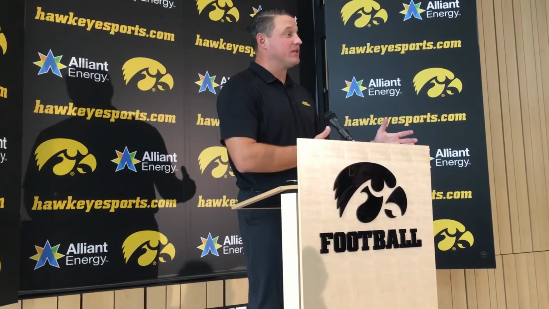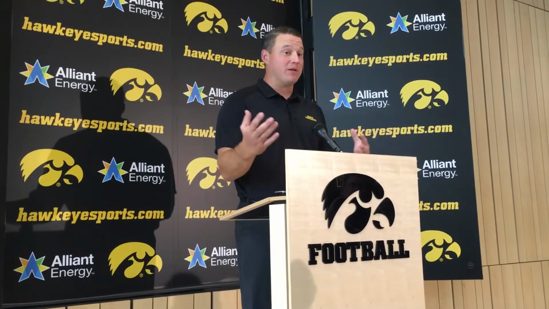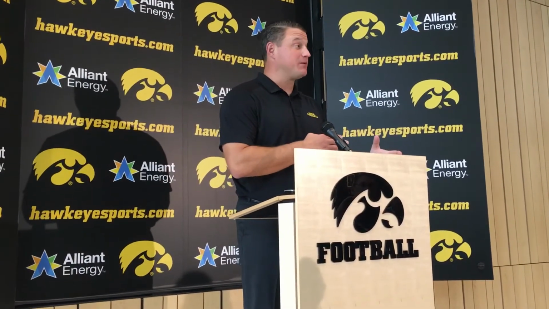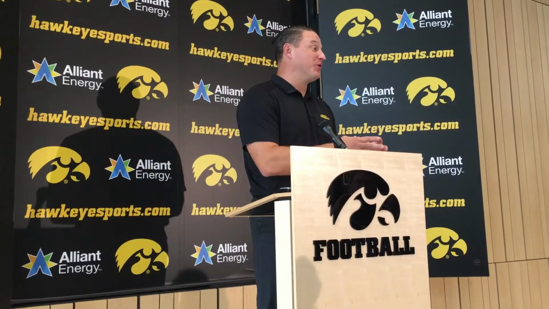For most people, it lives in the 2-high world. For some people, they play a little bit of post-safety zone to match their one. How can you best affect that? How can you best get matchups? And how can you get the ball to the guys you really want to get it to, the guys that can win in those situations?